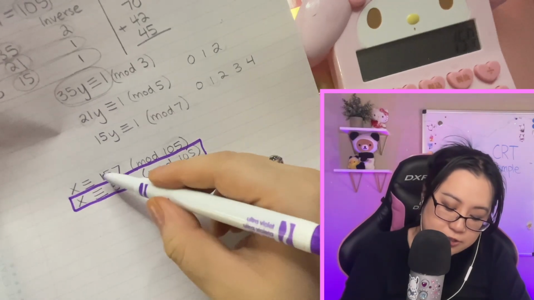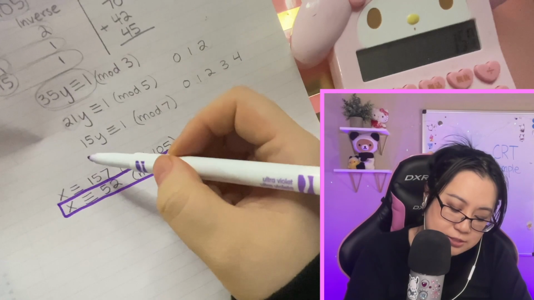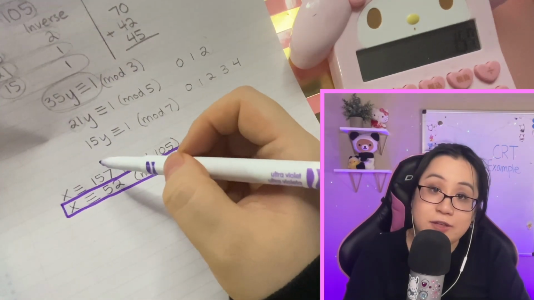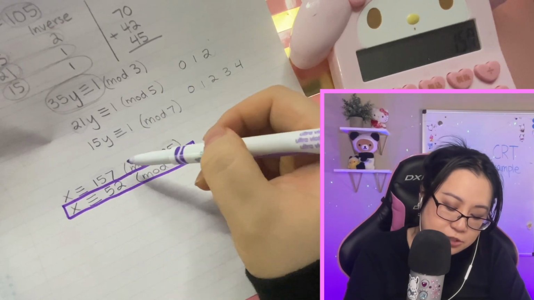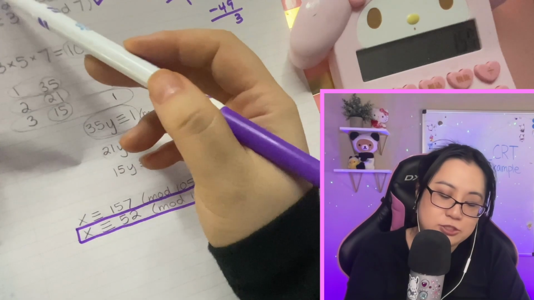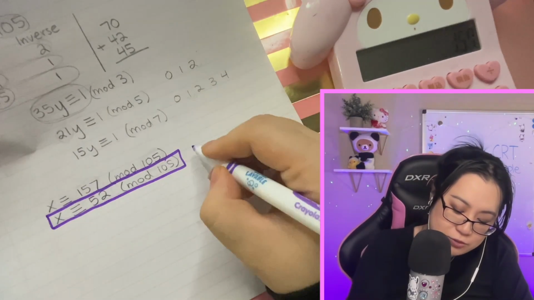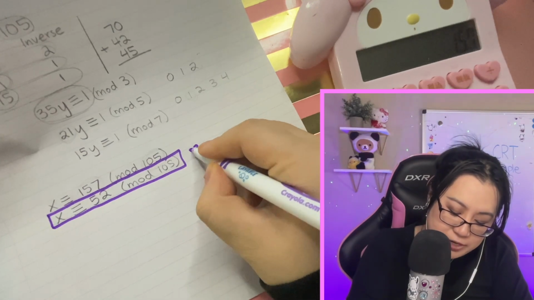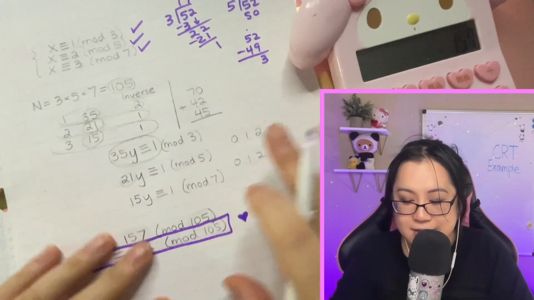So you can check 157 for instance, and keep adding 105. Check a couple of multiples of 105 added to this to make sure that it still satisfies this. But this is our overall solution. I'm pretty happy with it. I hope that makes sense.